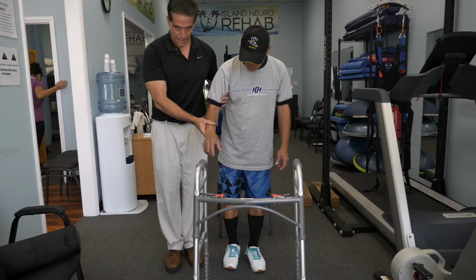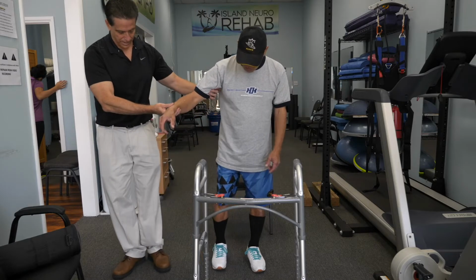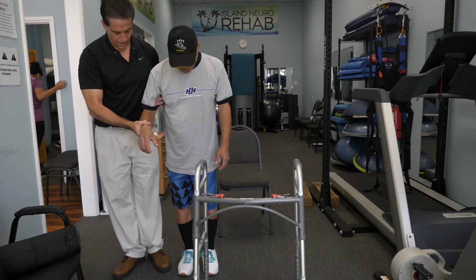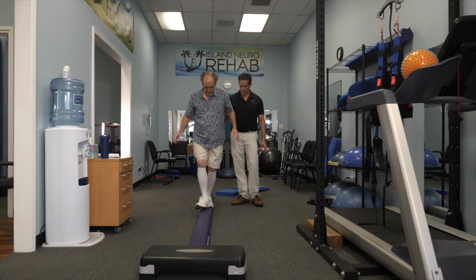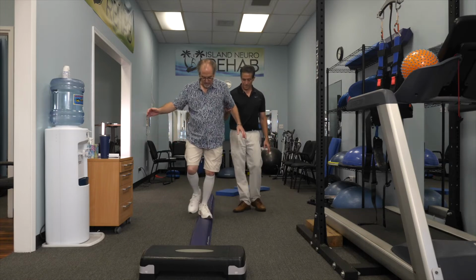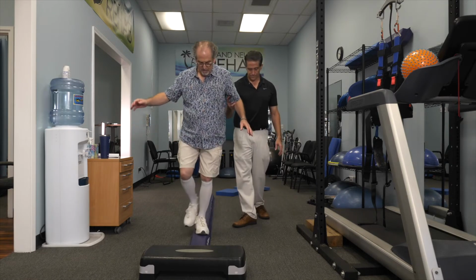One of the best weight shifting exercises is sidestepping. So having your client practice sidestepping is one way to get them to decrease their wide base gait. Another thing you can do is actually have them walk heel to toe on a line or on a balance beam, because that also encourages them to bring their feet closer together and retrains them to walk more in tandem.